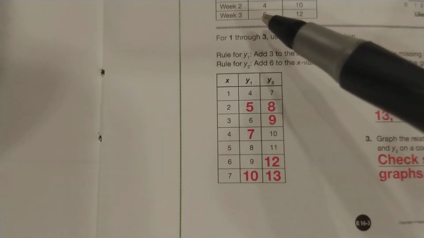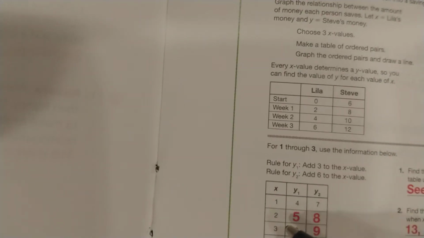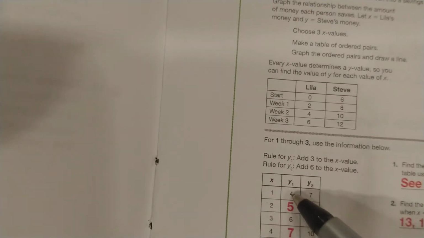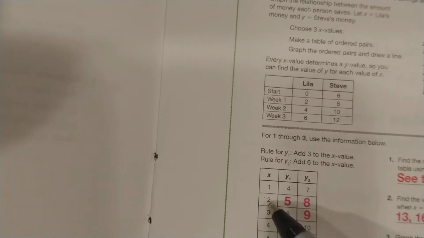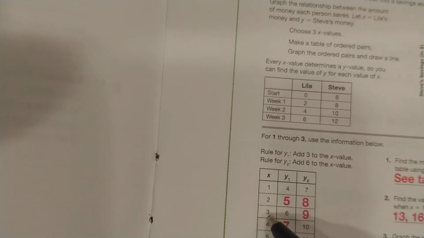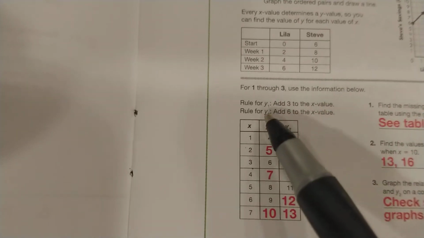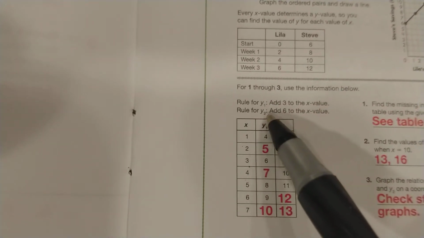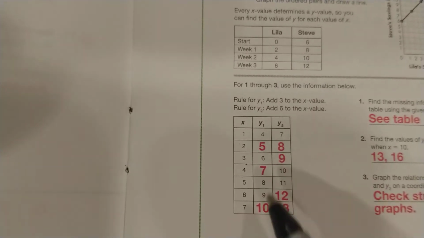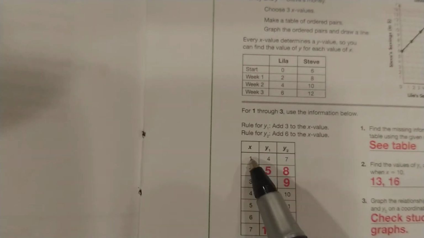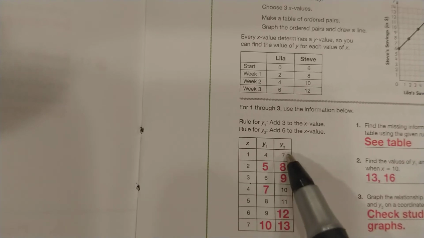Okay, so if x value is 1, you add 3, you get 4. X value is 2, when you add 3, you get 5. X value is 3, when you add 3, you get 6. So super simple, right? Second thing, rule for y2. So this column is y2. Add 6 to the x value. So the x was 1. When I add 6 to it, I get 7.